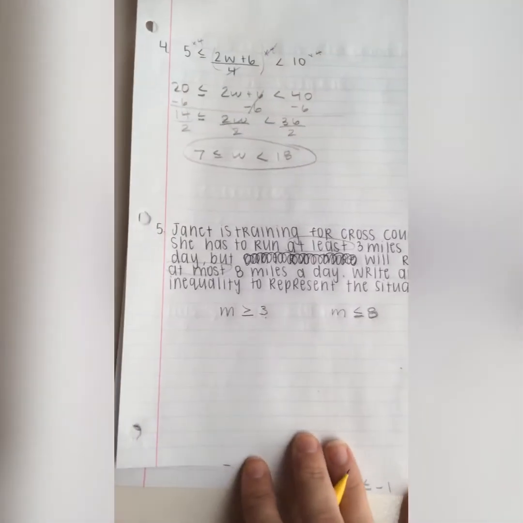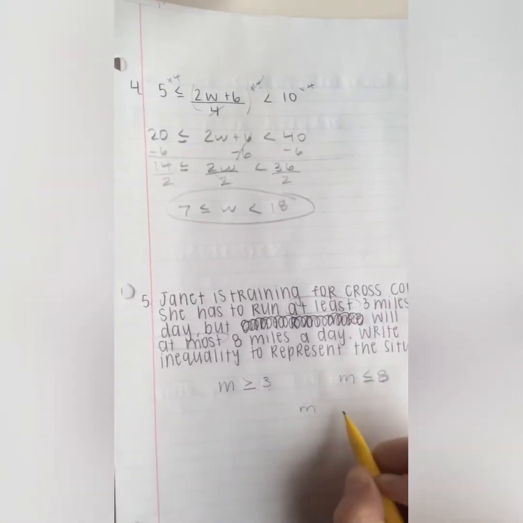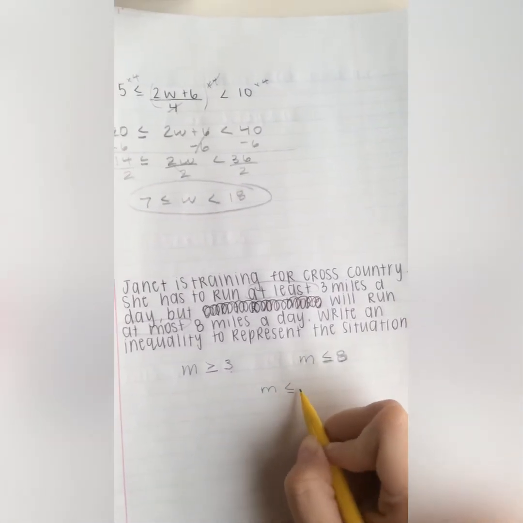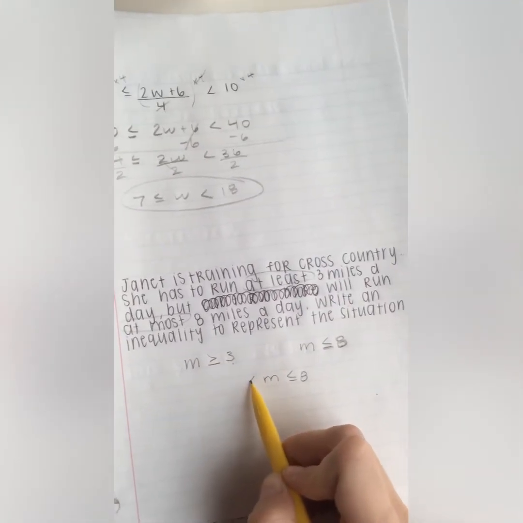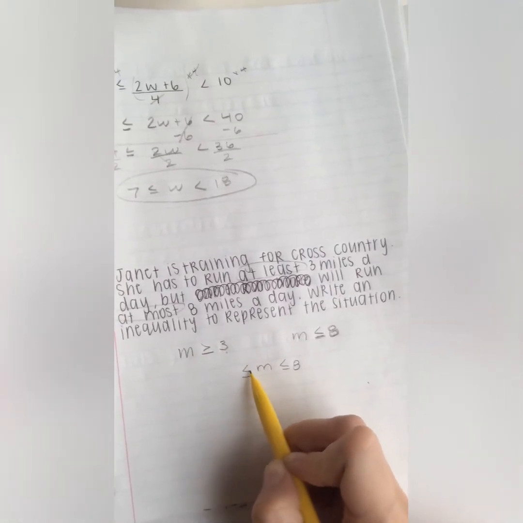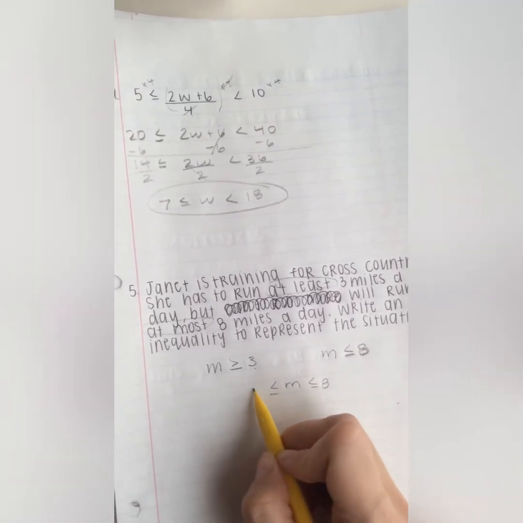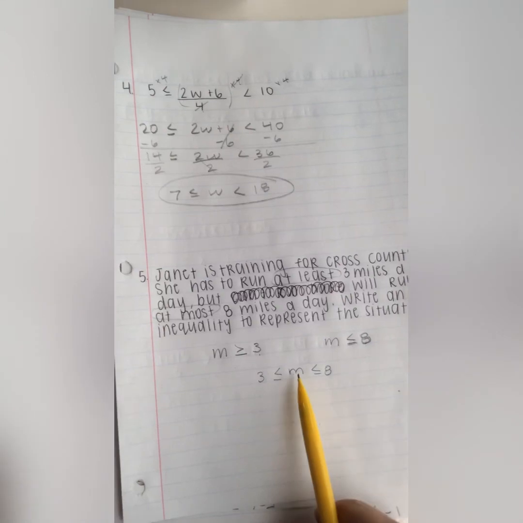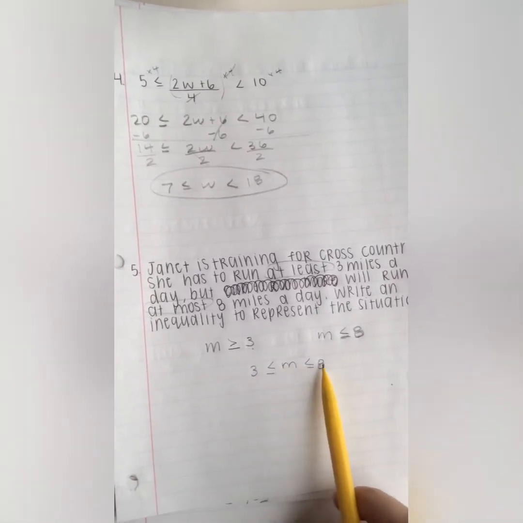Okay, and these can be combined into one inequality statement. The amount of miles she'll run will be less than or equal to 8, but her miles will also be greater than, so the greater mouth is facing the M, greater than or equal to 3. So miles has to be greater than or equal to 3, and the miles have to be less than or equal to 8.